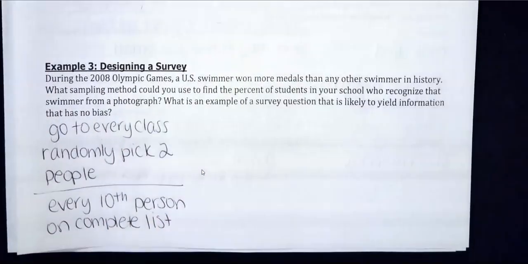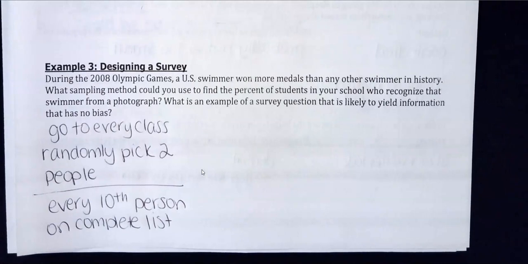There's different ways you can do this. Both of those are perfect. The first one, we're doing more of a random. The second one is an example of a more systematic. We would not want to stand outside the pool and ask people walking out, right? That would be a convenience one, but that would not be a good representation. Both of these would be really, really good.